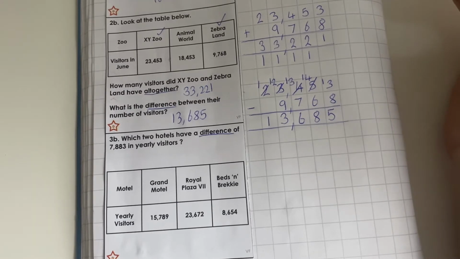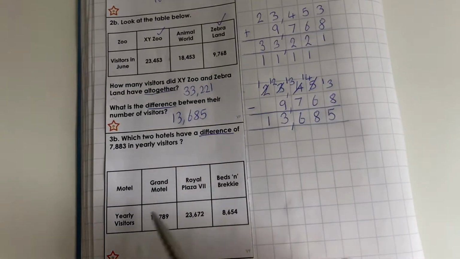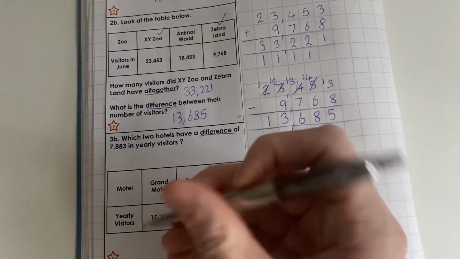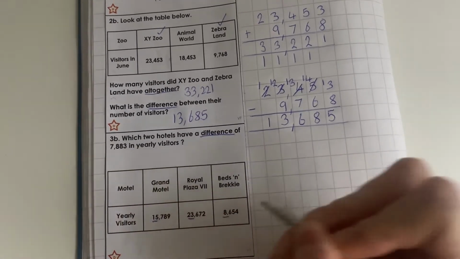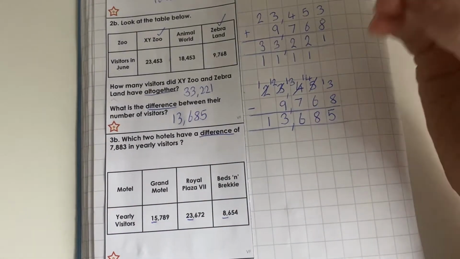We can have a go at quickly estimating by looking at the value of the thousands in each year. So we've got 15,000, 23,000 and 8,000.